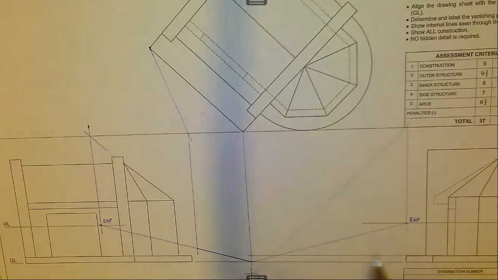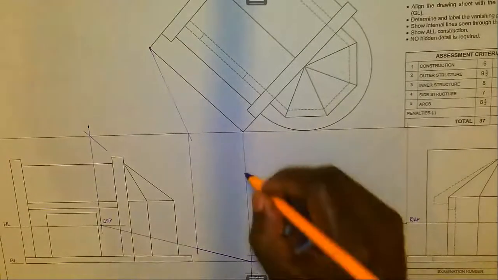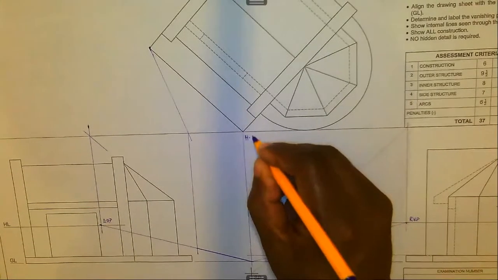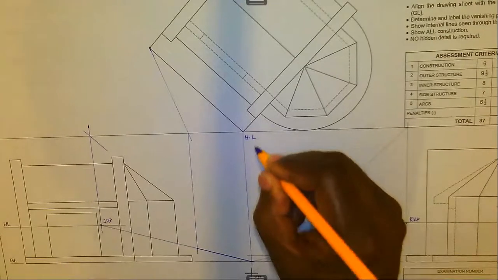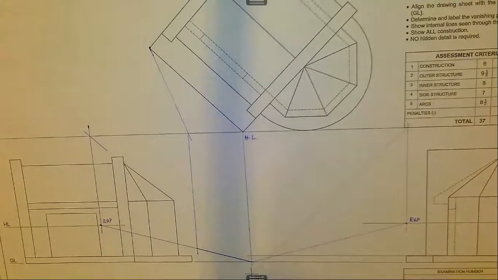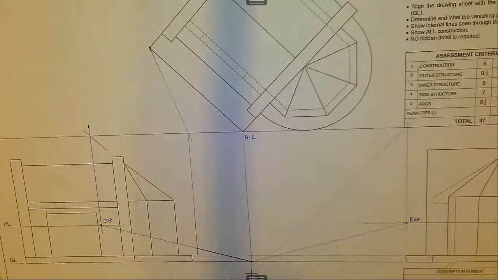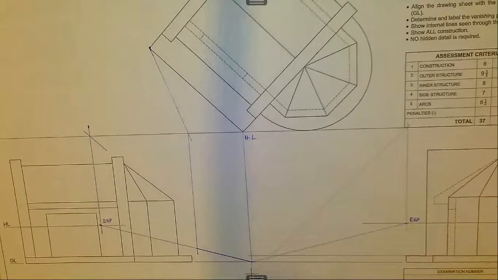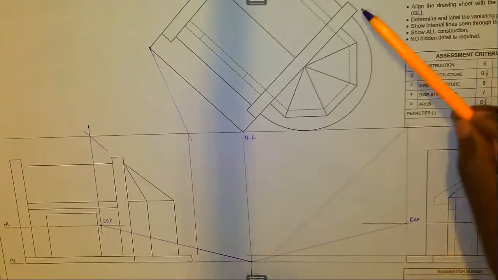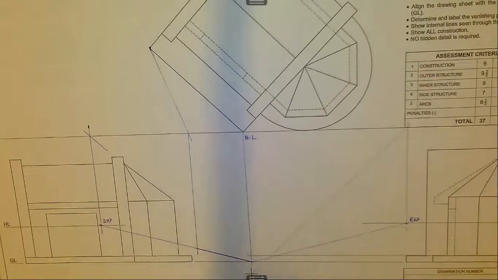We also refer to this line, which is touching the picture plane, as the HL. Not the horizon line, but it is referred to as the height line, or the line of reference for the height. You can create that height line, or you can use the one which is there, as long as the points are directed to that part.